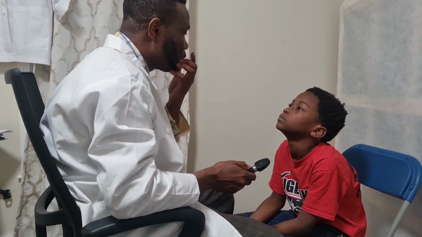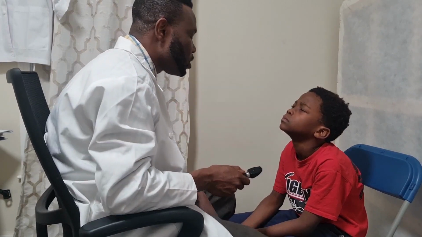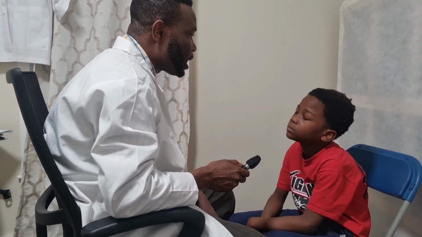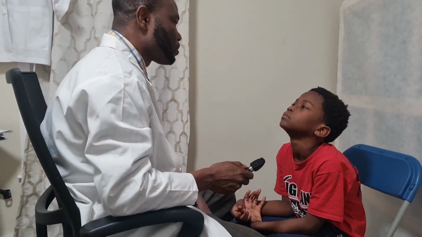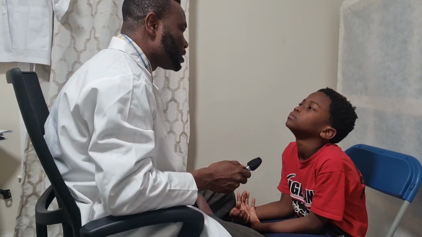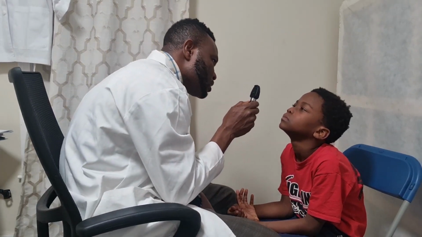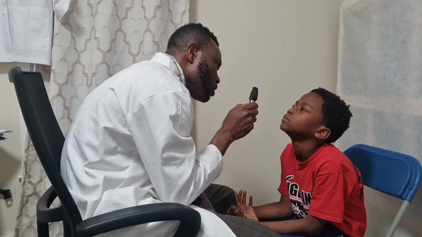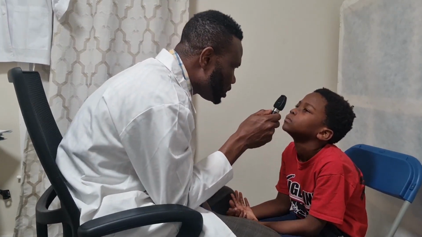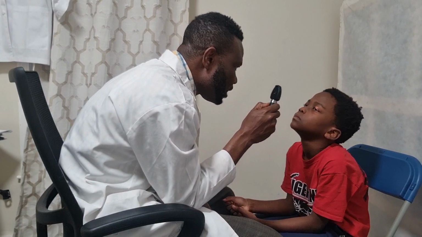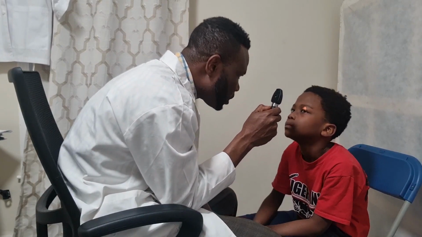The first thing, I'm going to shine my light on your eyes directly on the right eye, and I will shine it directly on the left too, to see how they will react. So I'm doing direct now. Your right eye reacted to light. I'm going to shine it on the left. Your left eye reacted to light as well right there.